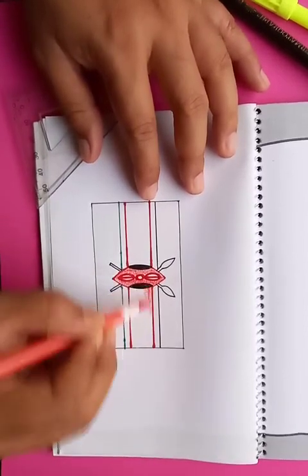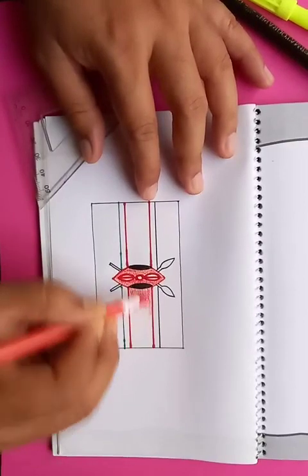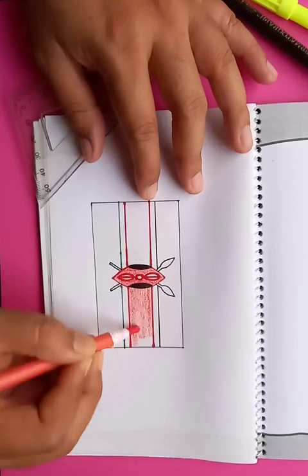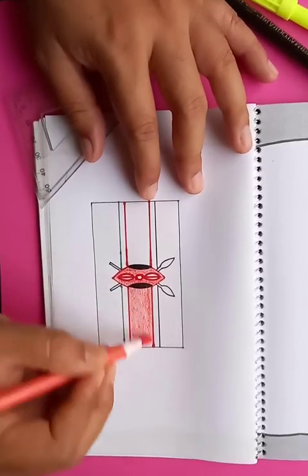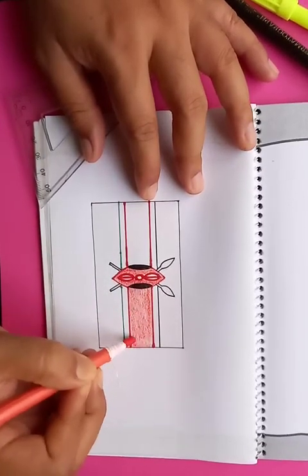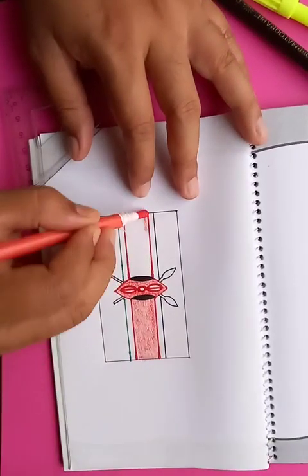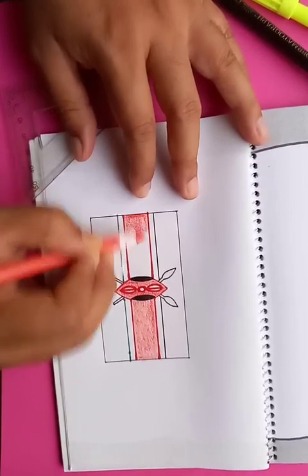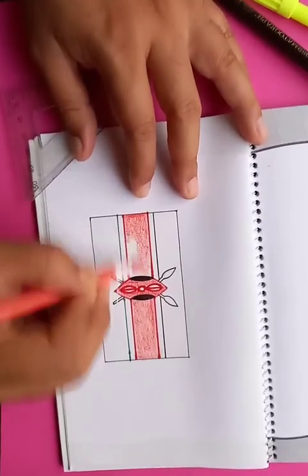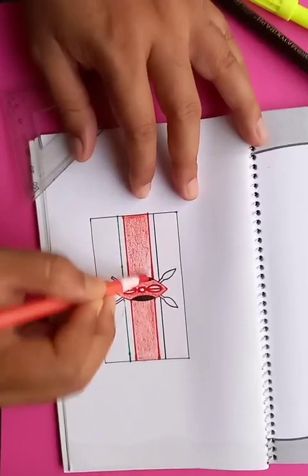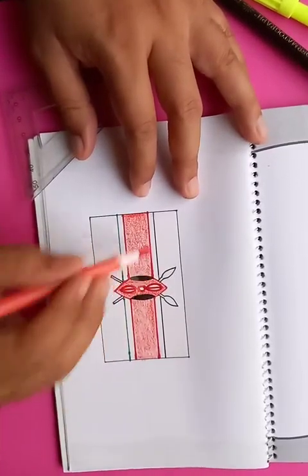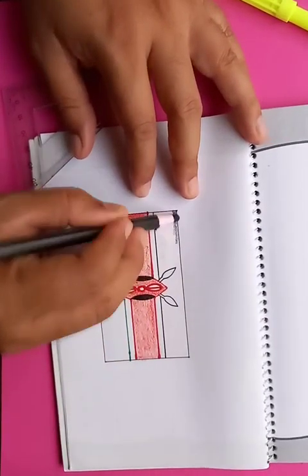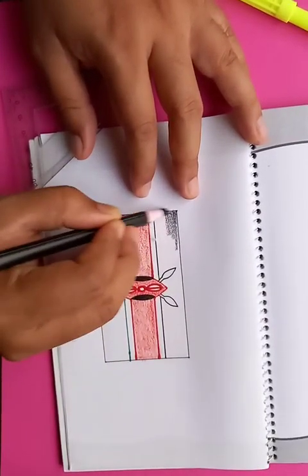Now let's put the red color for the other empty surfaces. So the middle rectangle here, we're going to fill it up with the red color. Alright, the top portion is going to be the black color, so let's fill up the black color with the rectangle on top.